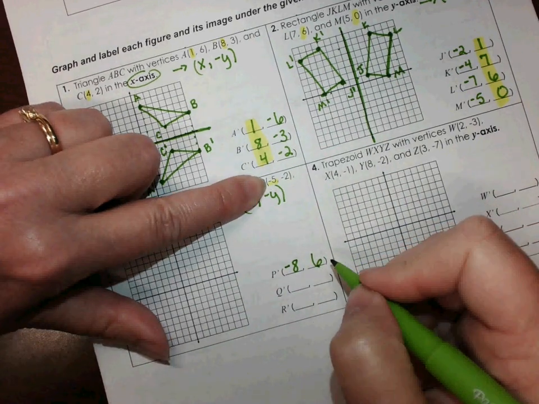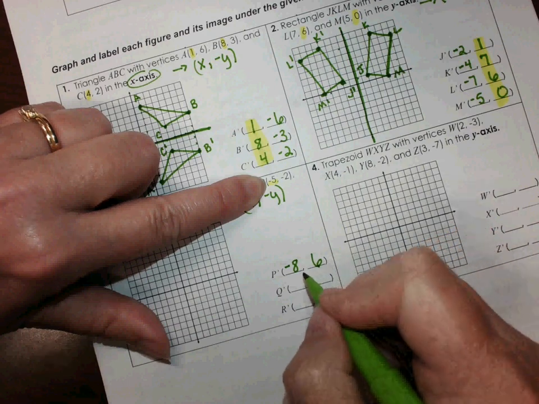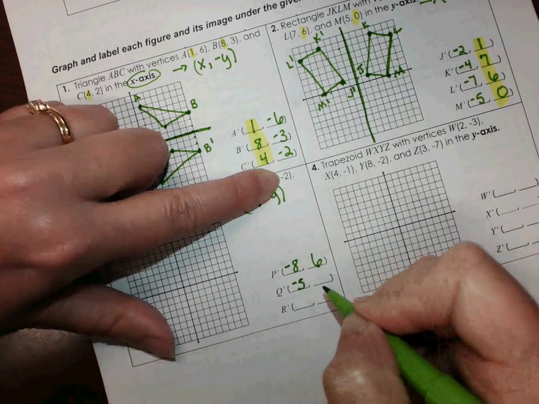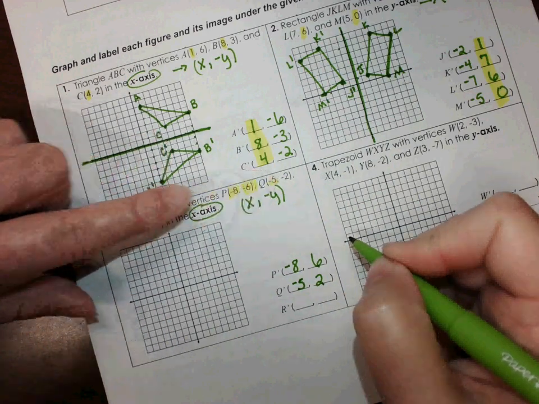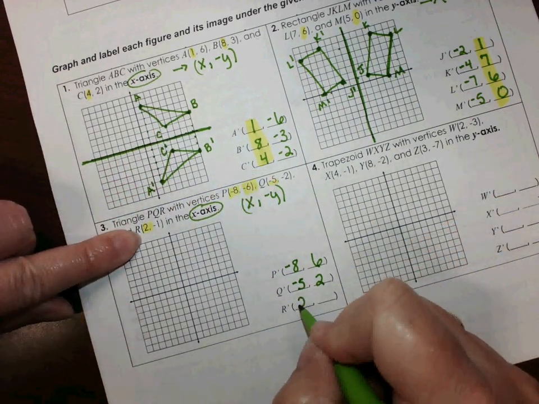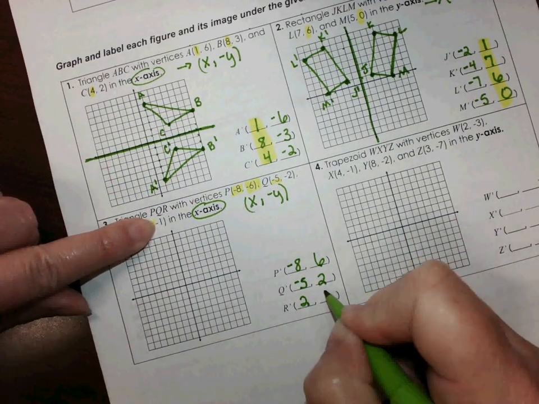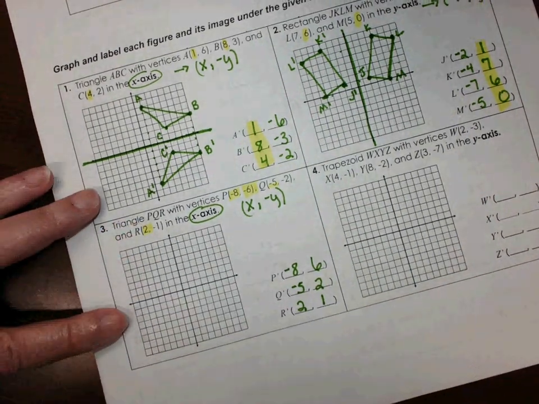Alright? X stays the same. The 2 changes sign, so I'm going to make that a +2. The R stays the same. This changes signs. I'm going to make it a +1.